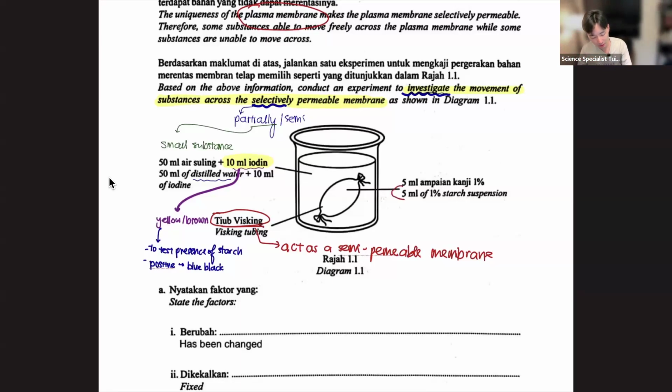Starch suspension, 5 ml, 1% of starch suspension. Let's say in this question they put 5 ml of 1% starch.